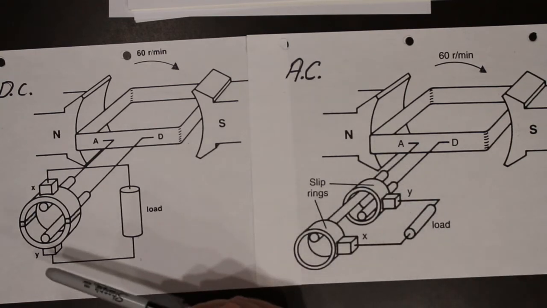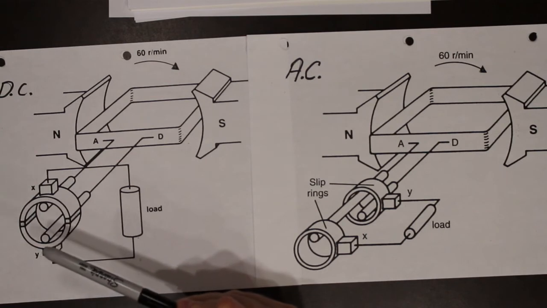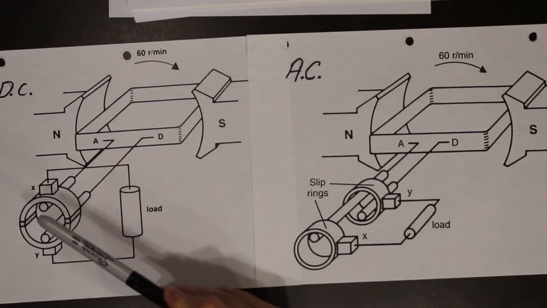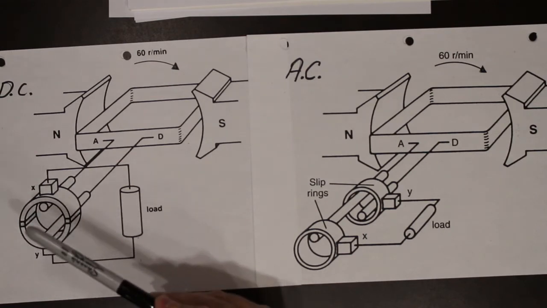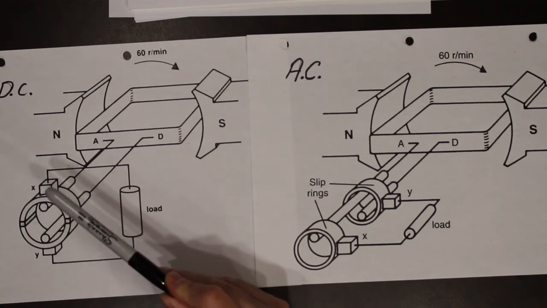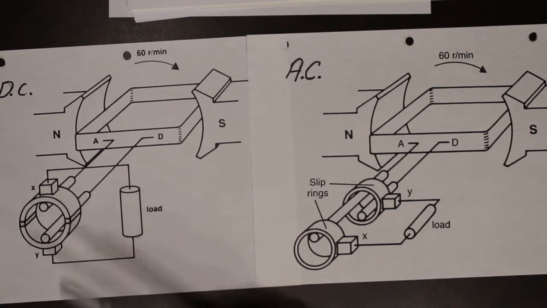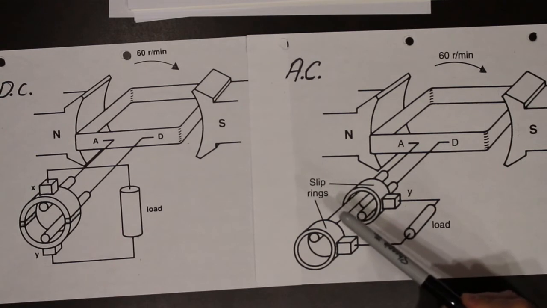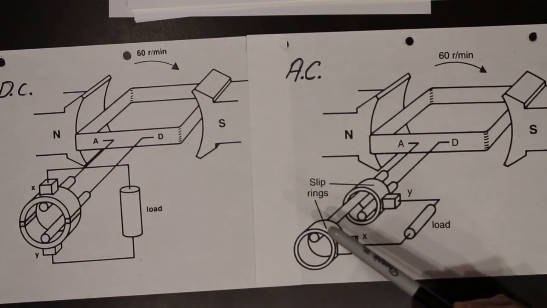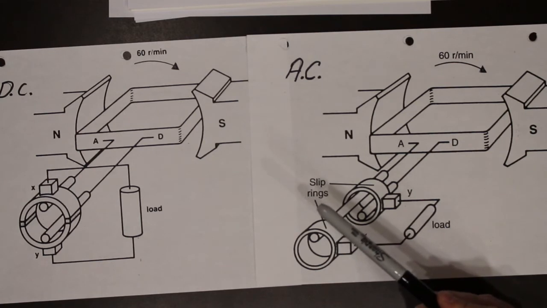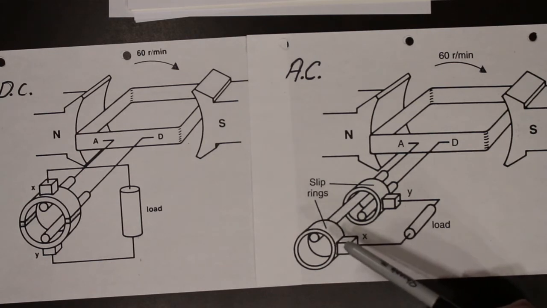The DC, we have what's known as a commutator. So it's 1 ring and it's split. And then we have 2 brushes. With the AC, we have 2 separate rings, we call them slip rings, and 2 brushes.